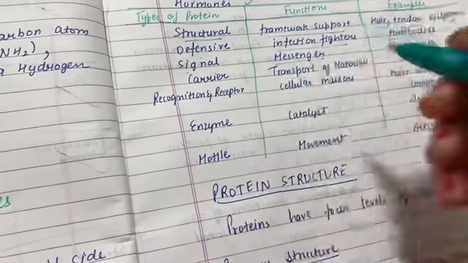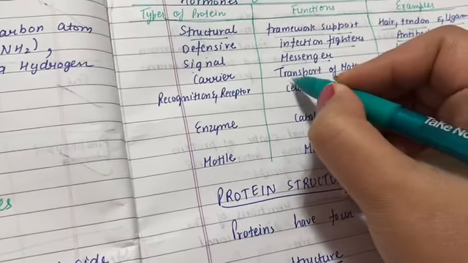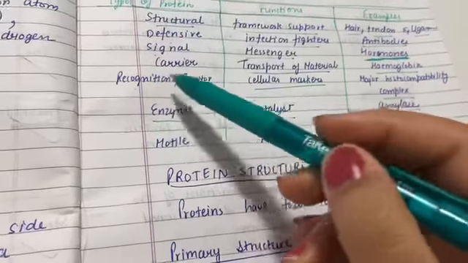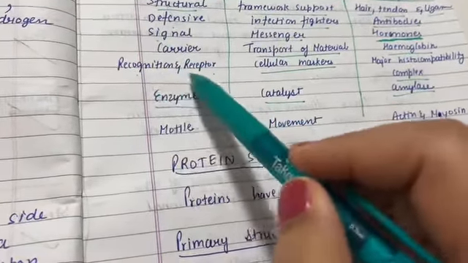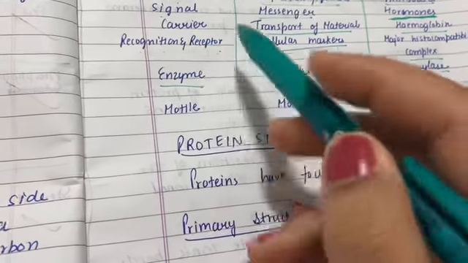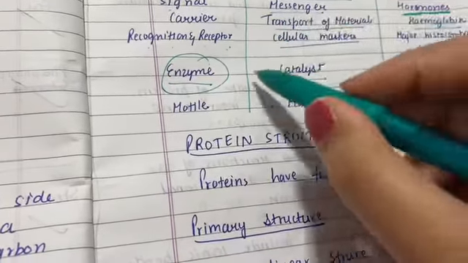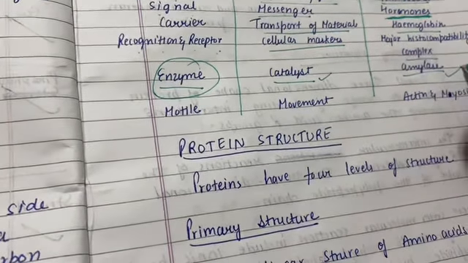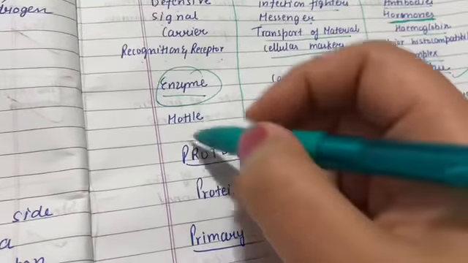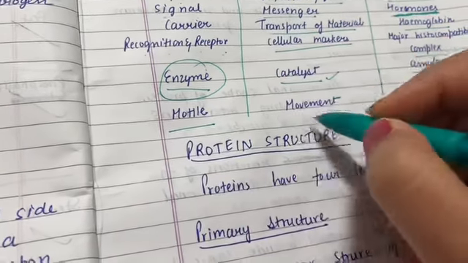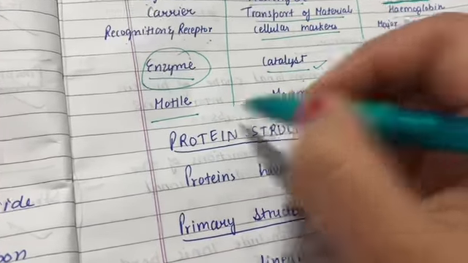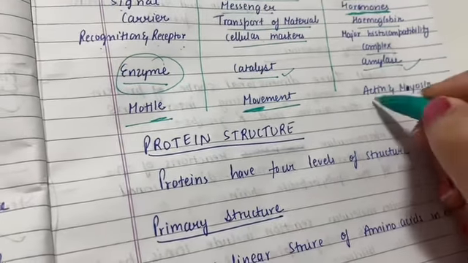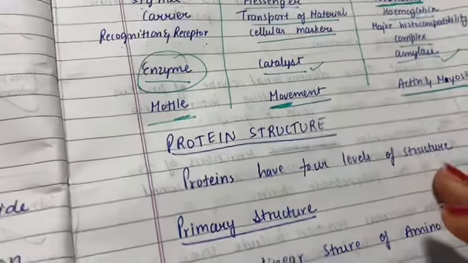Carrier proteins. Their function is to transport material, like hemoglobin. So proteins can be recognition and receptor, and then there are enzymes. Enzymes catalyze reactions. Examples are amylase. And then motile proteins. The function is movement. Obviously, motile we can say movement. Examples are actin and myosin, which are present in our muscles for movement.